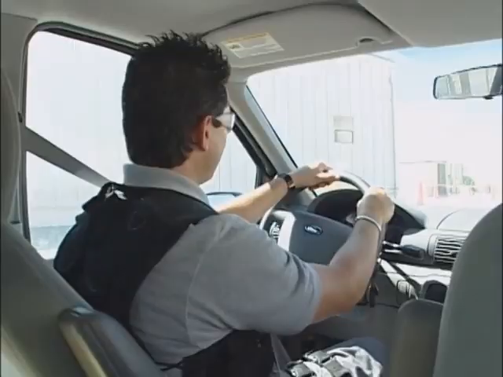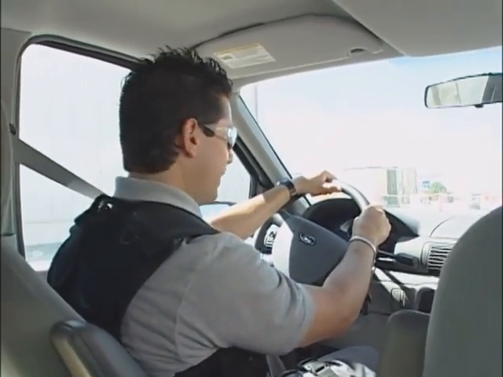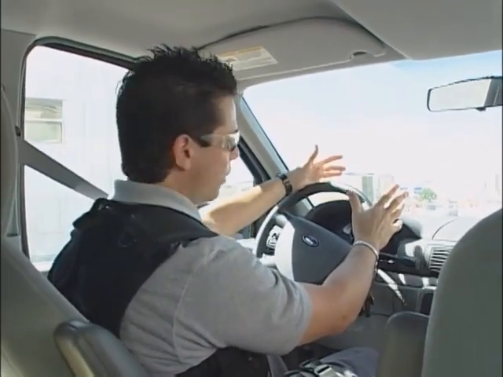One of our main things is speed. Here at plant site we have a lot of personnel, so our speed is 5 miles per hour or walking speed.